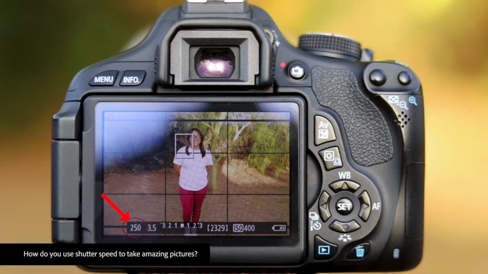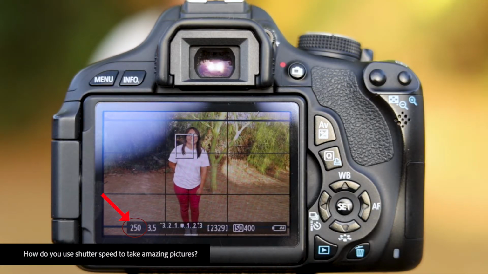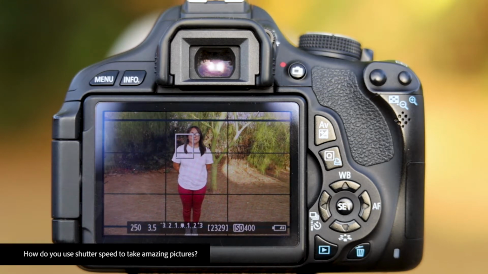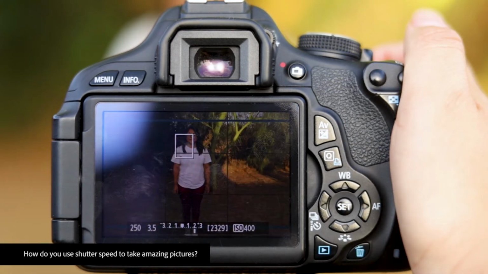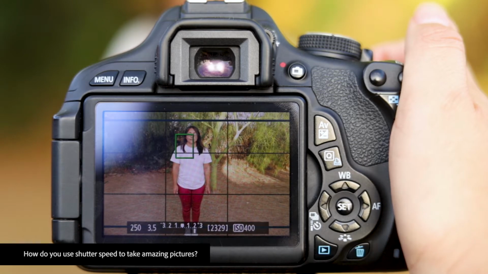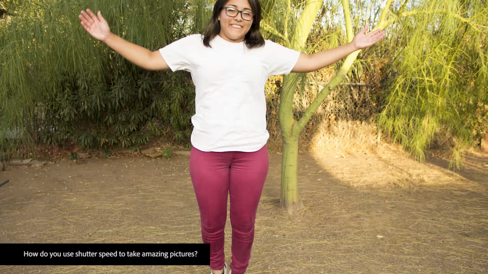I'm putting my shutter speed down to 250, so that you guys can notice the difference. Alright, Marlene, are you ready? And jump. Okay, if you look closely at her hands, you'll notice there's a bit of motion blur in there. Do you see it? Let me know in the comments below.